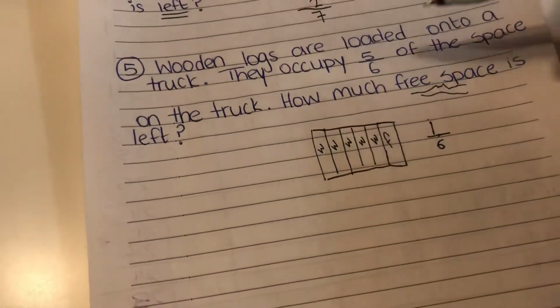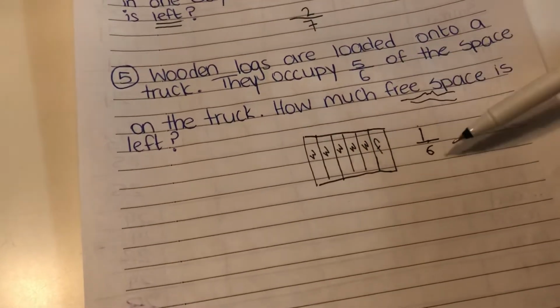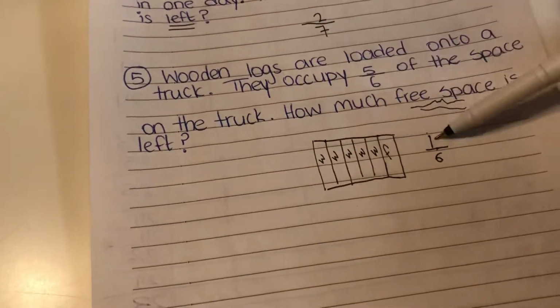Okay, you can also solve this without drawing by placing the same denominator and subtracting it by the numerator. 6 minus 5, 1 is left.